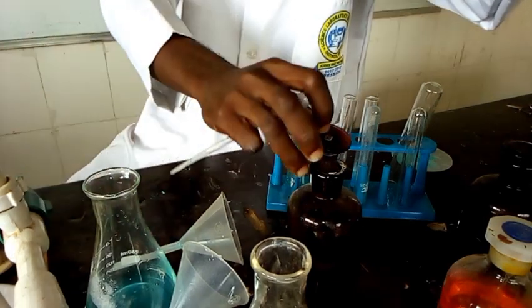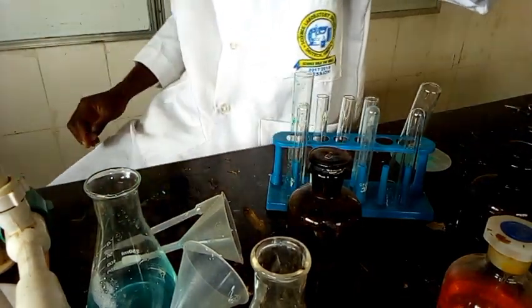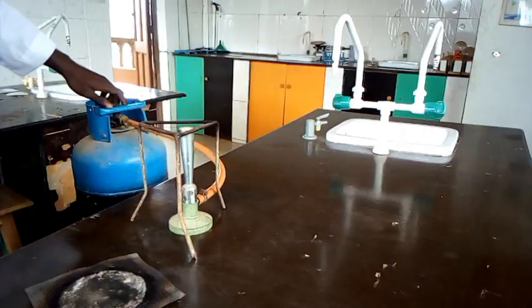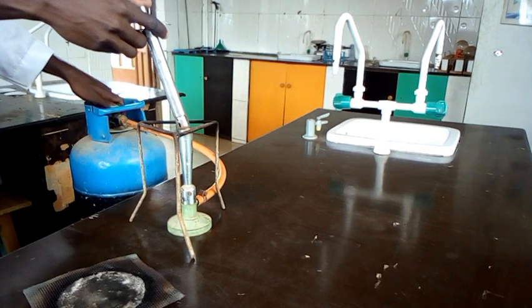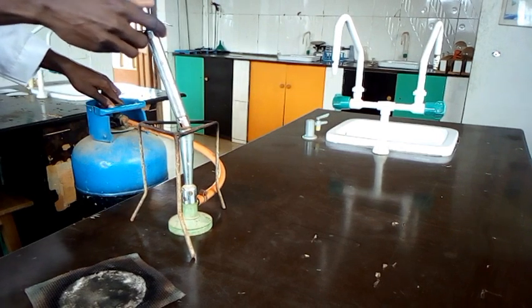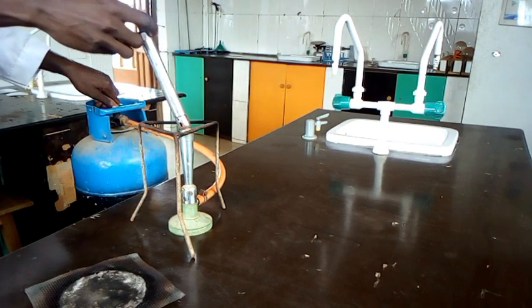Then let's go and warm it up to see what will happen when warm. To warm it up, I have to light up the Bunsen burner. Actually, this is not well set, so I'm going to arrange it this way.